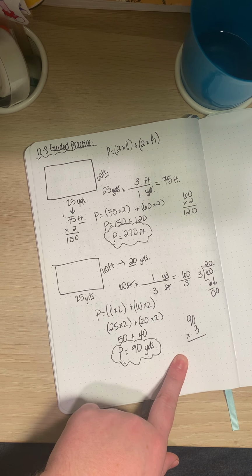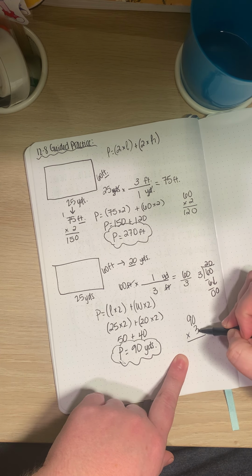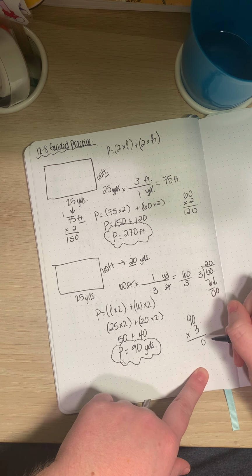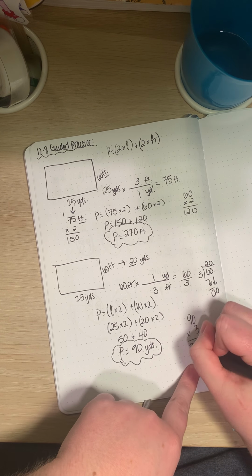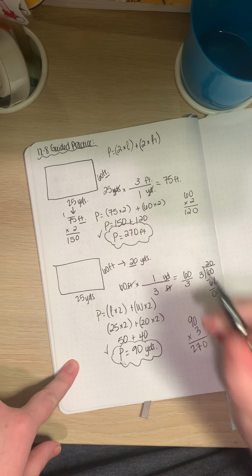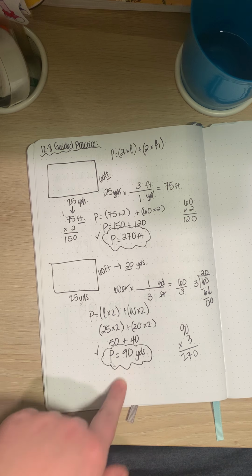Now, the reason I did that is because 3 feet are in 1 yard. And I'm going to see if my 90 times 3 is going to give me 270. So 0 times 3 is 0. And then I'm going to take 9 times 3, which in fact does give me 27. So we know that we did both of these problems correctly. One we converted into feet and the other we converted into yards.